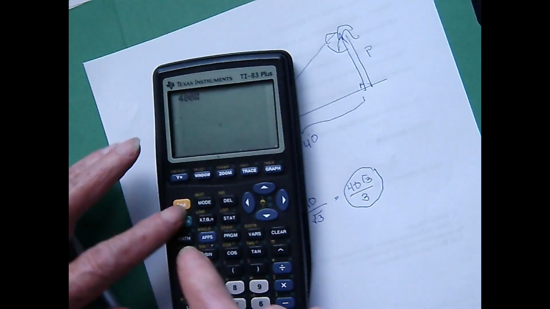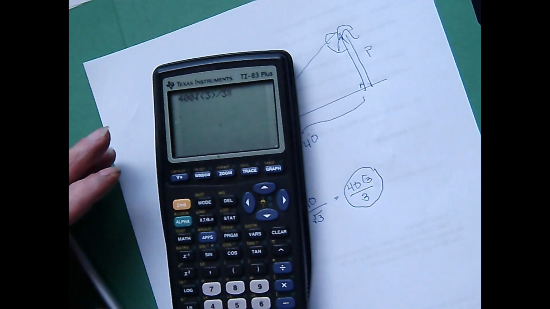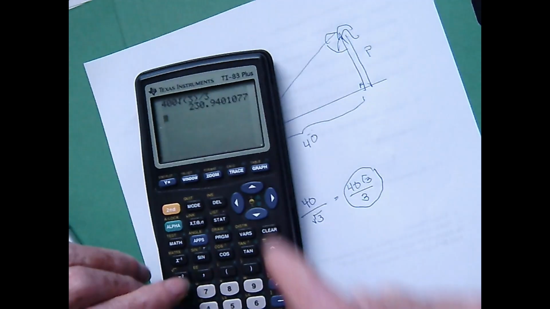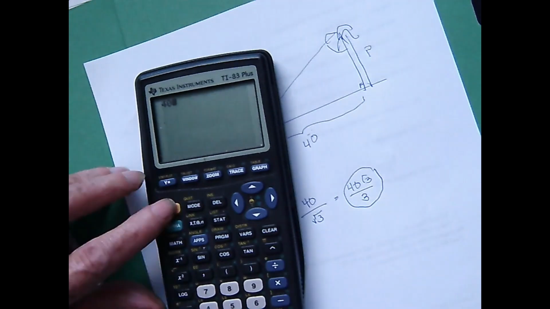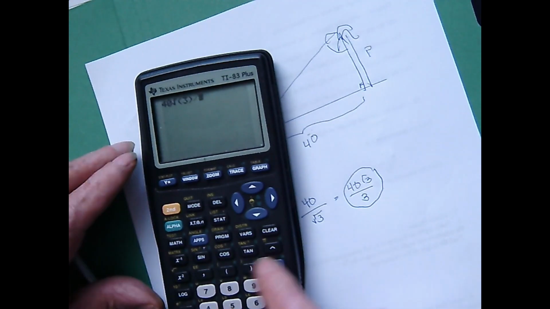40 square roots of 3 divided by 3. Oh, I did 400. Let me do that better. I think it would have been about 23 feet up there. Let me go with 40 square roots of 3 divided by 3. So for this situation, that would have been 23 feet tall.